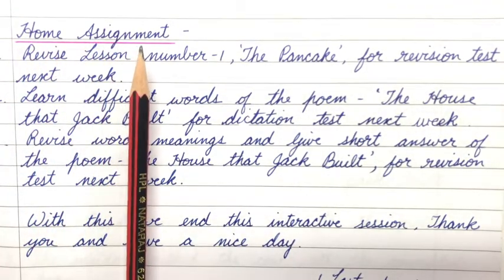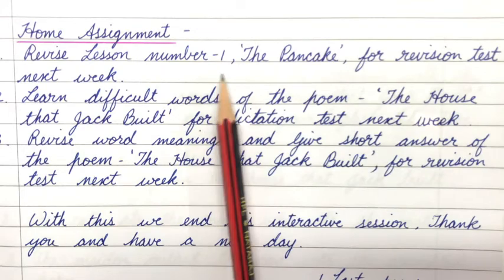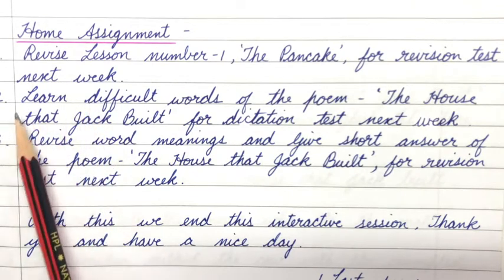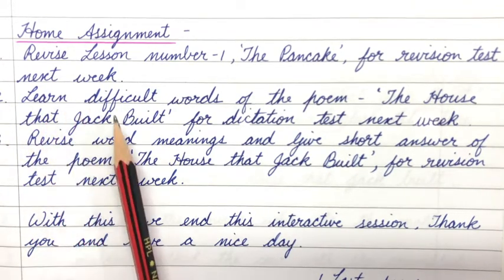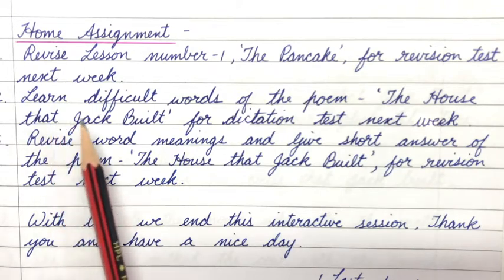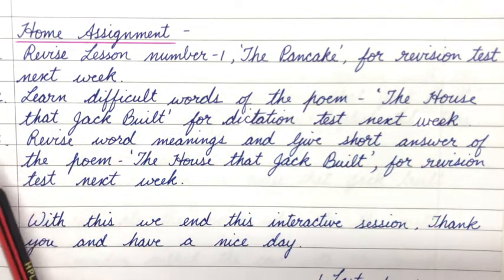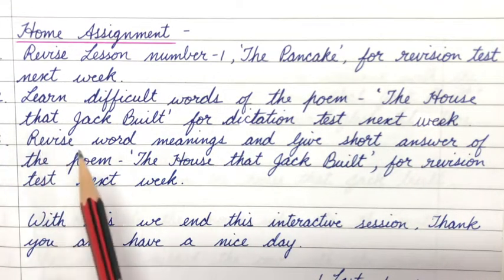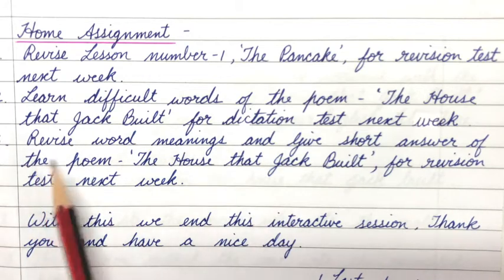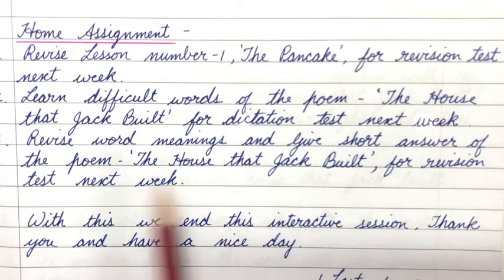Home assignment. Number 1. Revise lesson number 1, The Pancake, for revision test next week. Number 2. Learn difficult words of the poem The House That Jack Built for dictation test next week. Number 3. Revise word meanings and short answers of the poem The House That Jack Built for revision test next week.